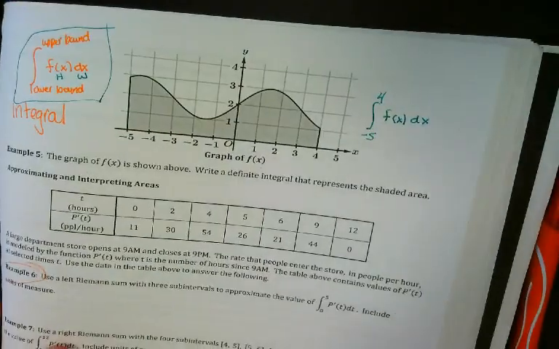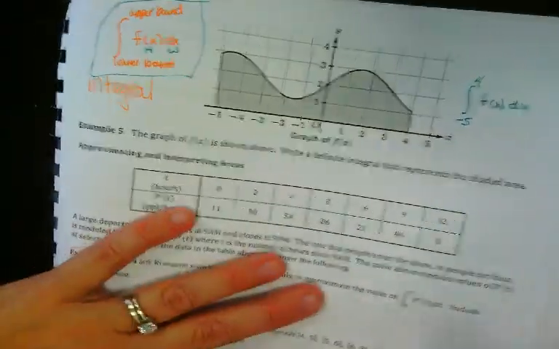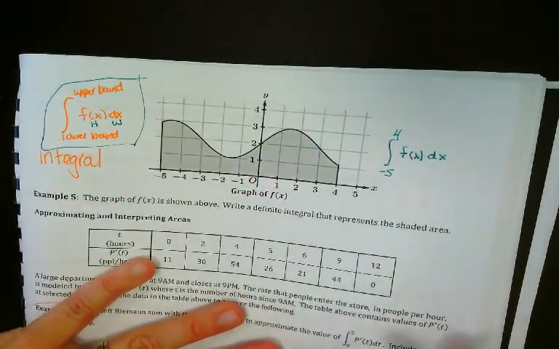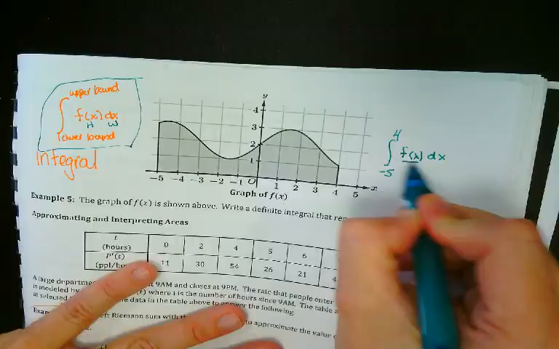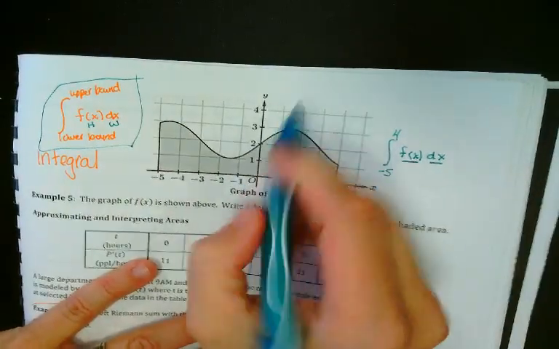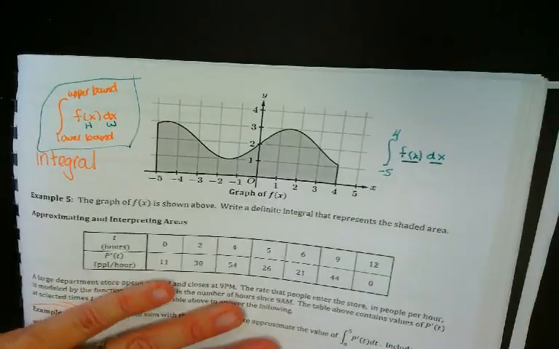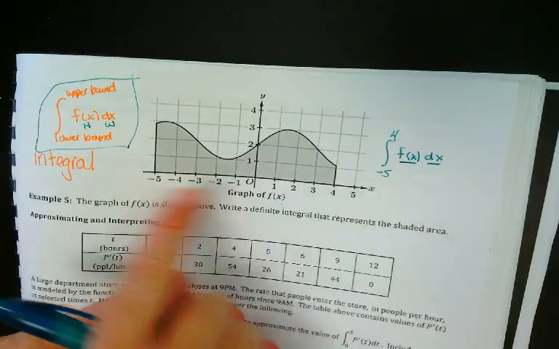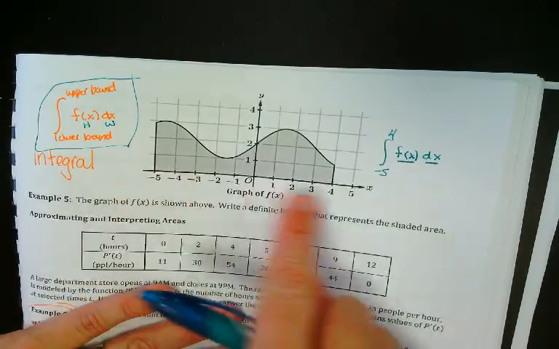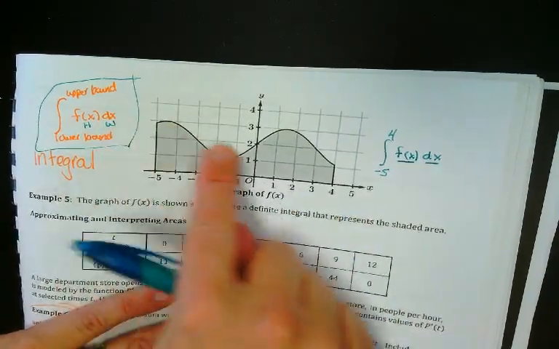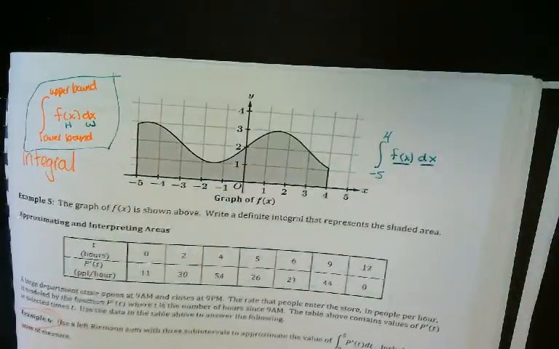Oh, yeah, sorry. Why is that all goofy? The change in x, like the base of your rectangle. Okay, so again, that's the height of my function. That's the width of the little rectangle I'm drawing in there, okay? And that's all it is. So an integral is saying add up all those areas from -5 to 4 of the function f of x with whatever shape it's saying.